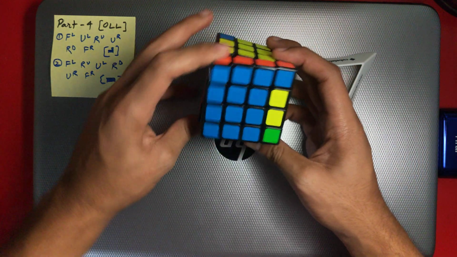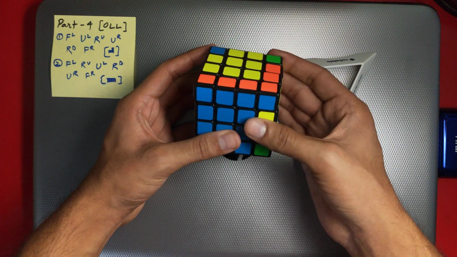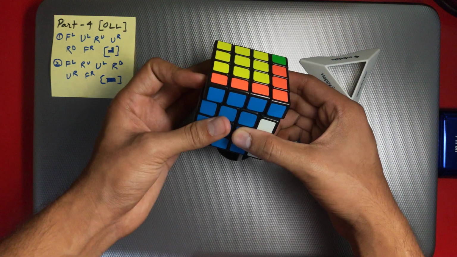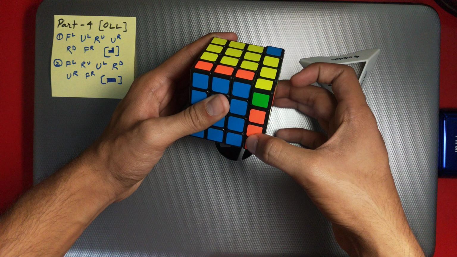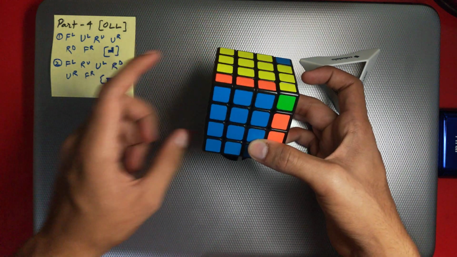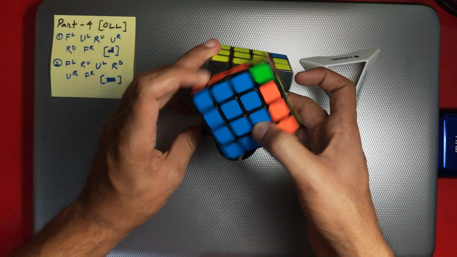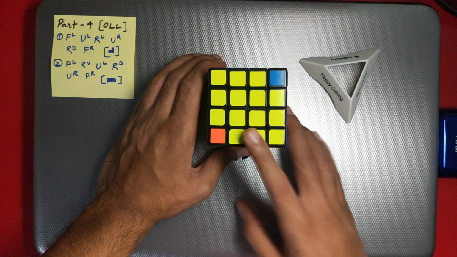So you hold it like this: FL, UL, RU, UR, and RD this down, and bring this back to the position from FR, F right. So this is also the same, and you got a cross here.